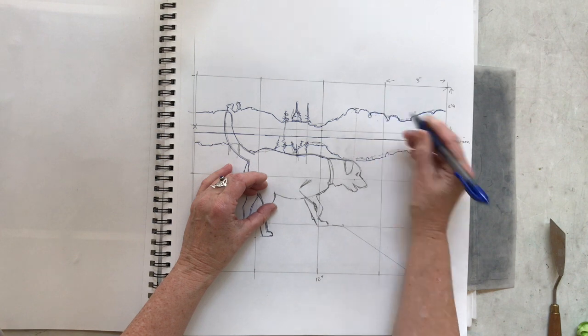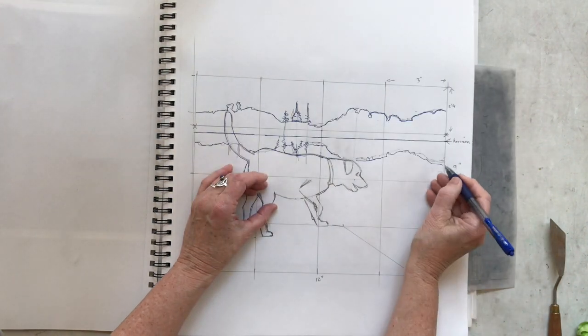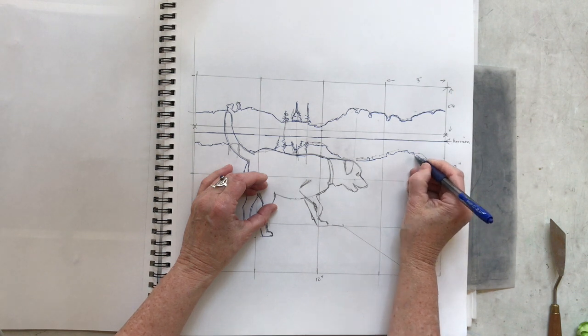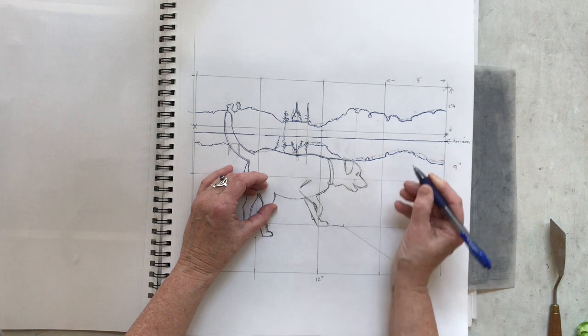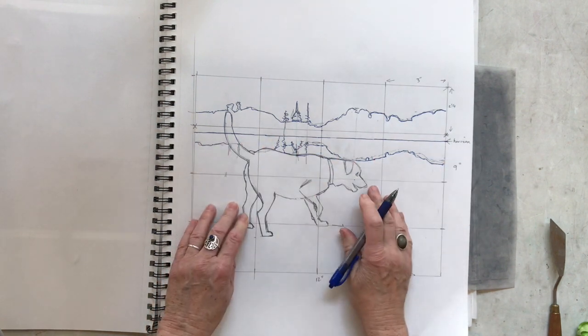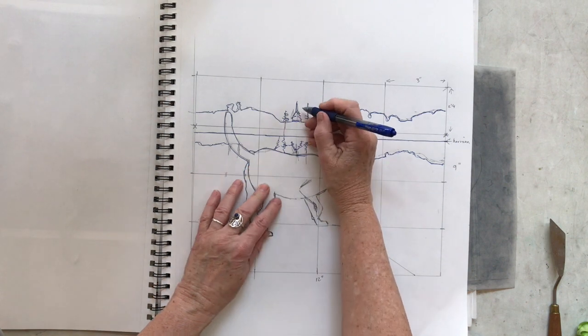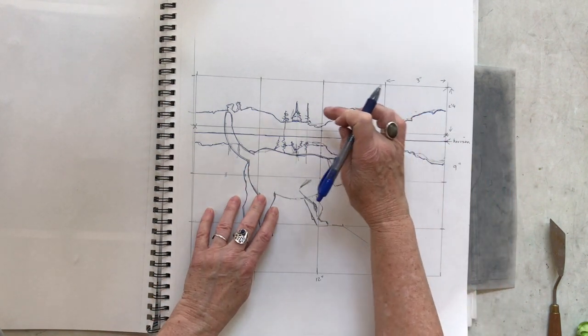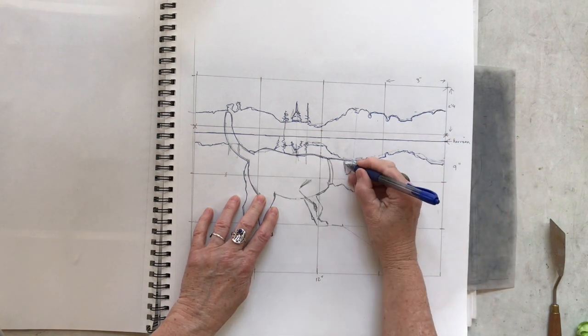Let's try that and see if that's a little better, a little more pressure on that. Yeah, that's a little better. And let's do that a little more down in here. The most important thing is that I get this dog in here and my horizon in about the right place. The rest of the trees I can fake, except for the fact that what's up above has to be mirrored down below.